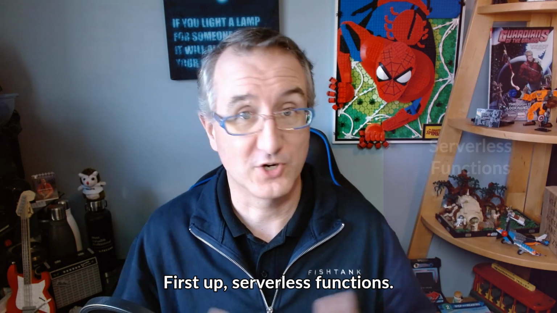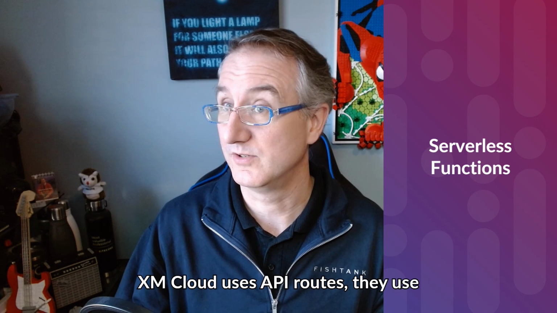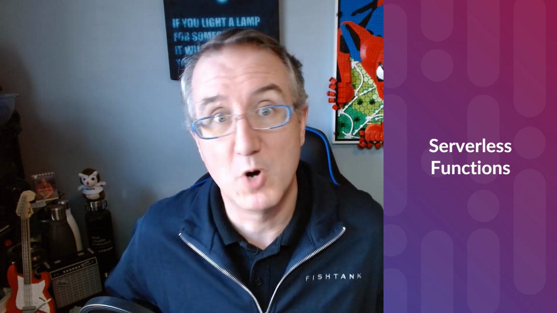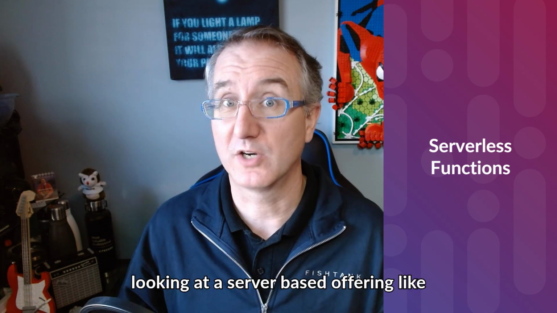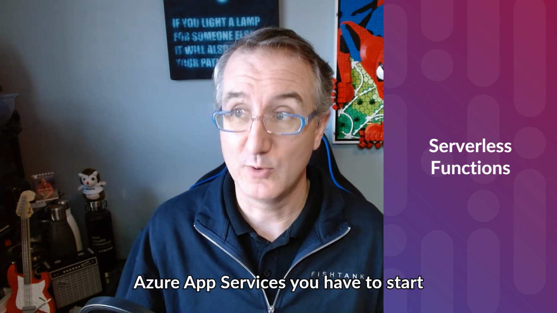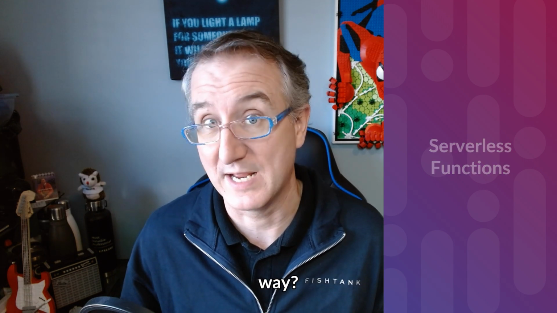First up, serverless functions. XM Cloud uses API routes, middleware, edge functions, SSR, and ISR. This is going to be available in most serverless offerings. But if you start looking at a server-based offering like Azure App Services, you have to start thinking, do I have the capabilities or do I have to spin this up in some other way?